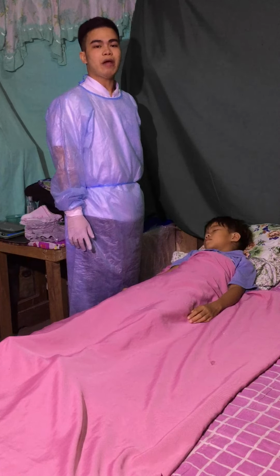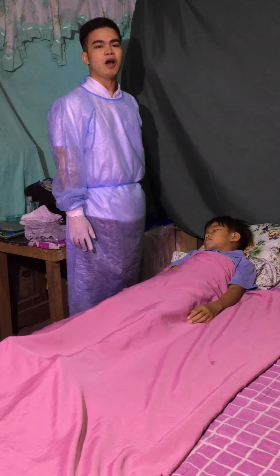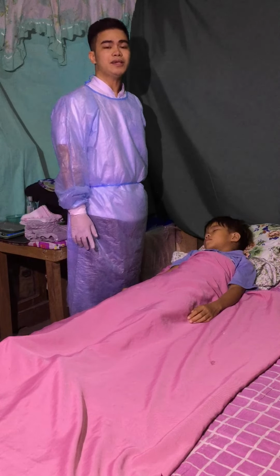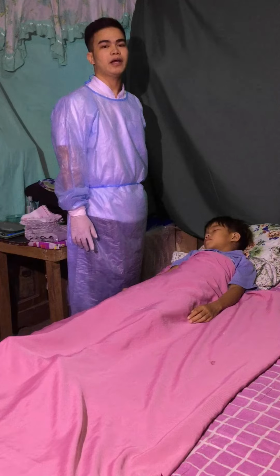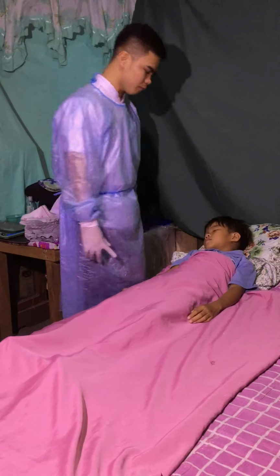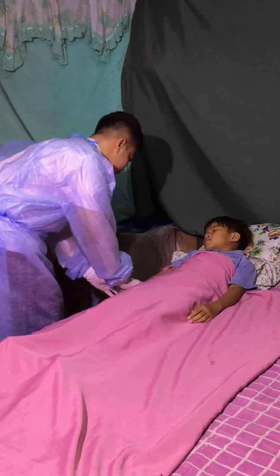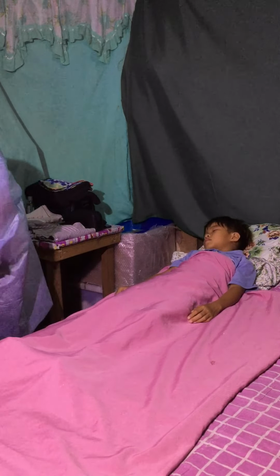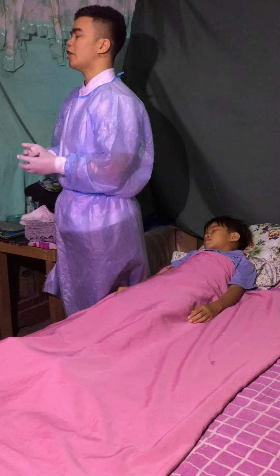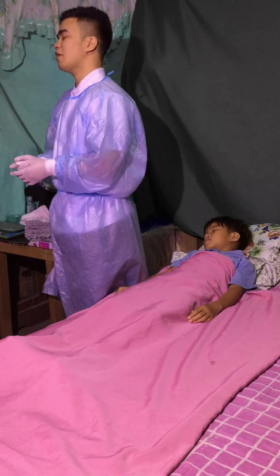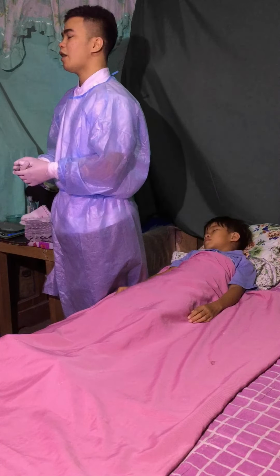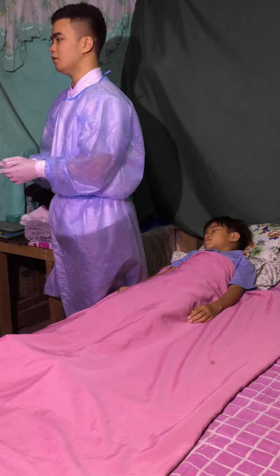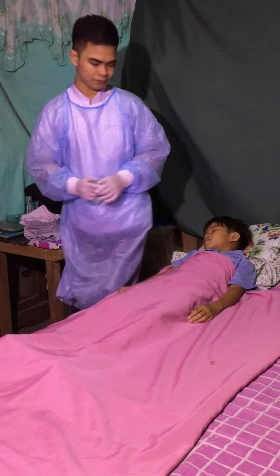Then, remove jewelry or any personal items of the patient and give them to the significant others. So this is for legal purposes and to avoid legal implications. Okay, ma'am, these are the items that I have gathered from the patient, and I think it is better to give them to you. Okay, thank you.